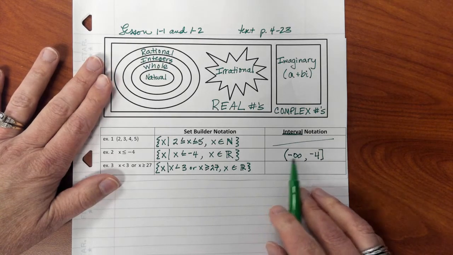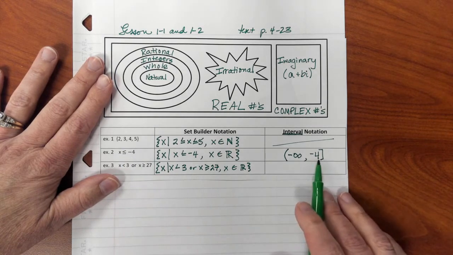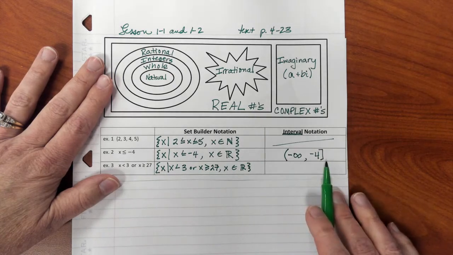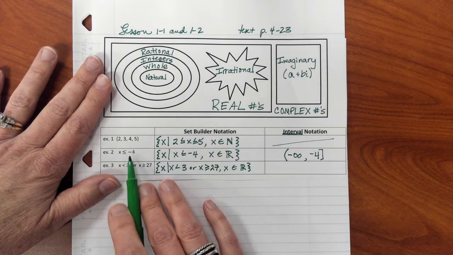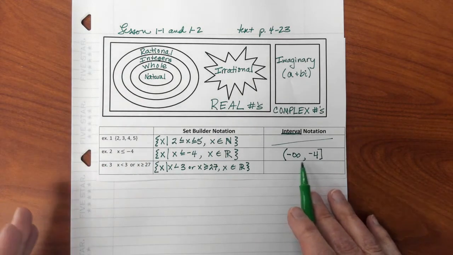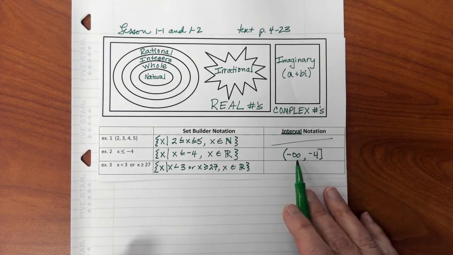That's why you put the parenthesis, but here it said less than or equal to, so it includes the negative 4. You read this left to right. So you need to have the lower numbers, which would be negative infinity, up to negative 4, and that's why the negative infinity goes first.